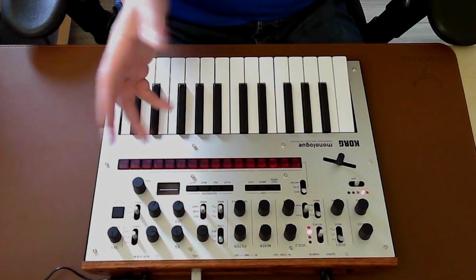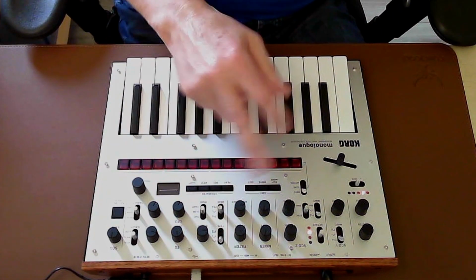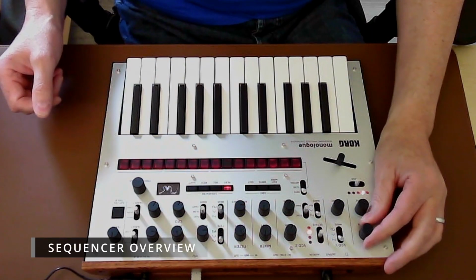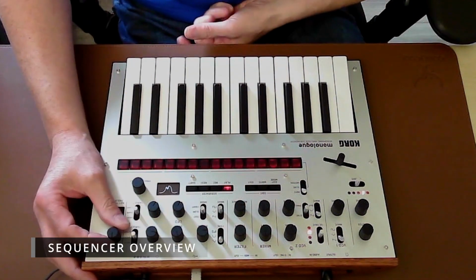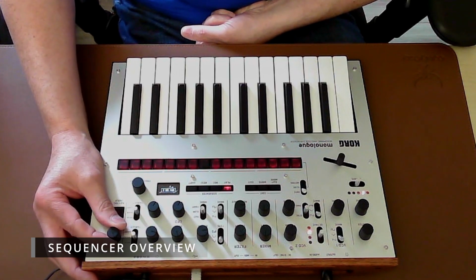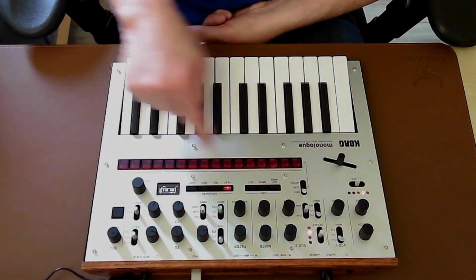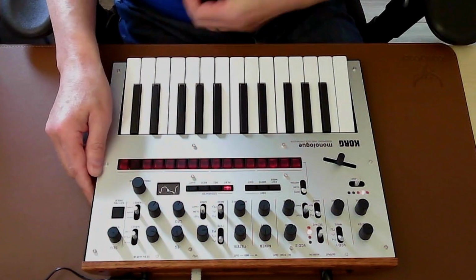Anyway, I will just play this and show you the sequencer. So you can just adjust the tempo. And you can see this has obviously got all the notes assigned to it.